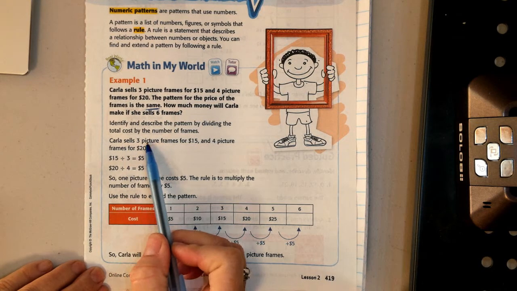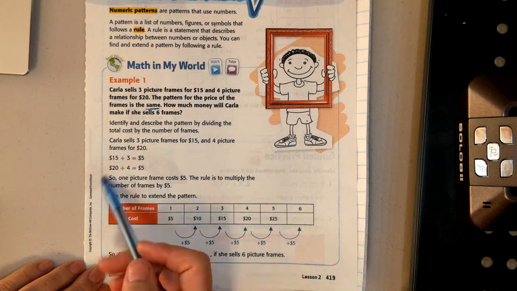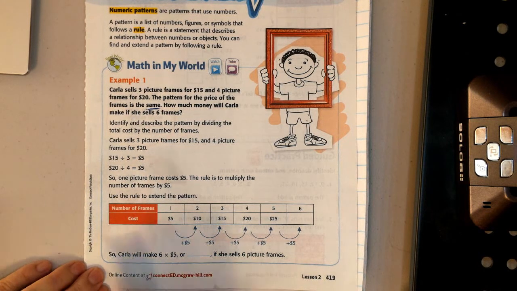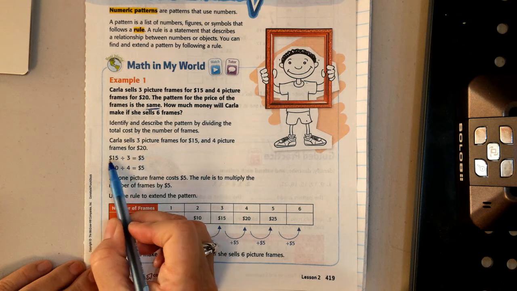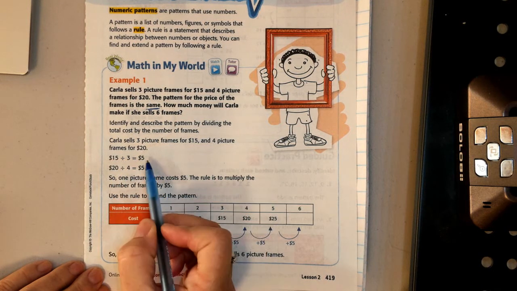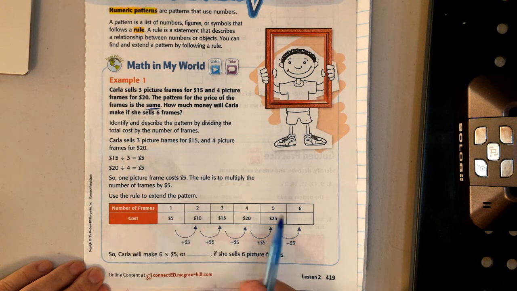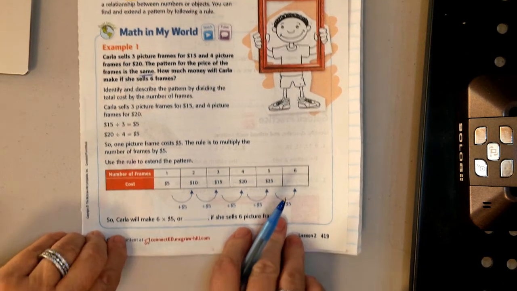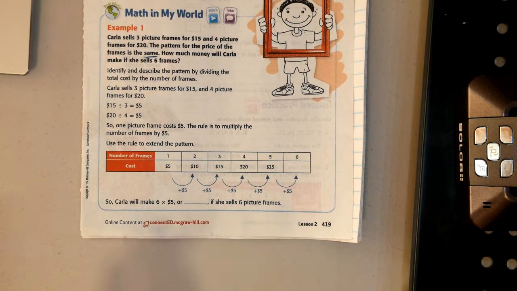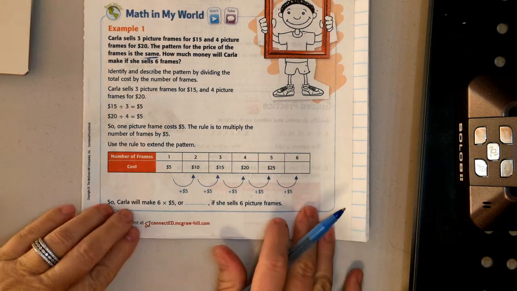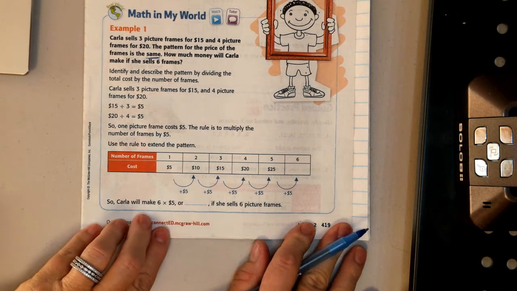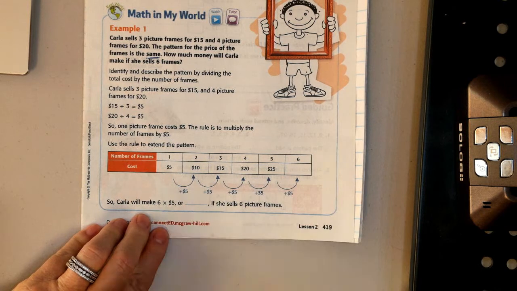So we know that Carla sells 3 picture frames for $15 and 4 picture frames for $20. So in order to figure that out, we would be dividing $15 by 3 picture frames, and we would get $5. And we would be dividing $20 by 4 picture frames, and we would also get $5. And you always want to make a table when you're doing this because it really helps you to organize your information and will help you figure out the problems a lot easier. So it's kind of like a flow chart in doing thinking maps.